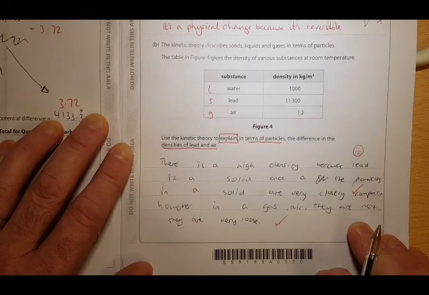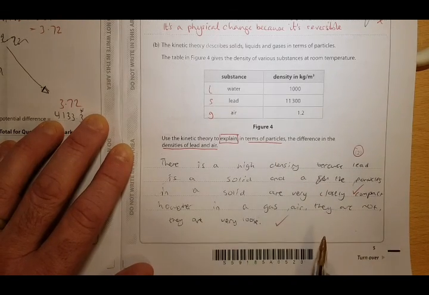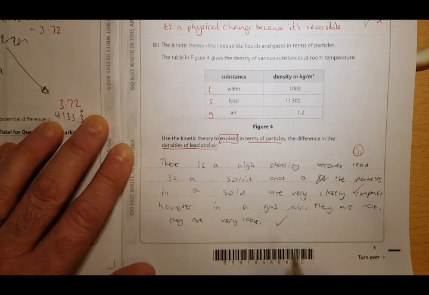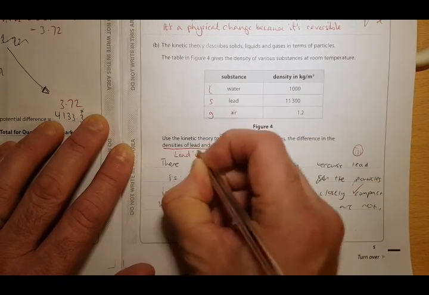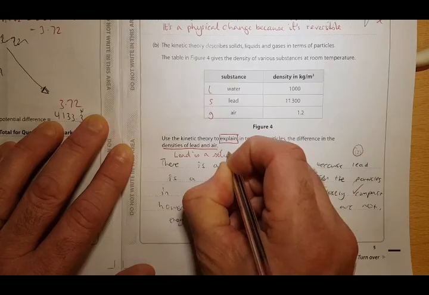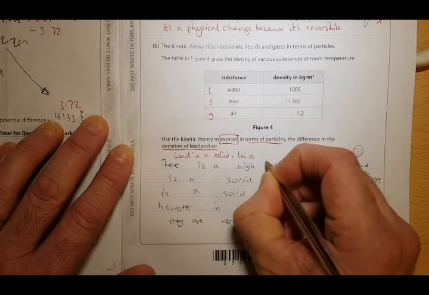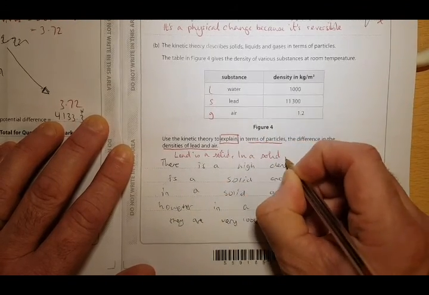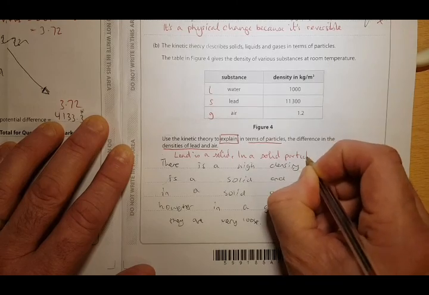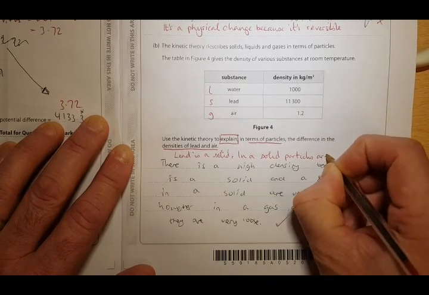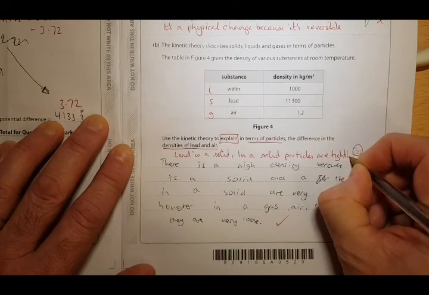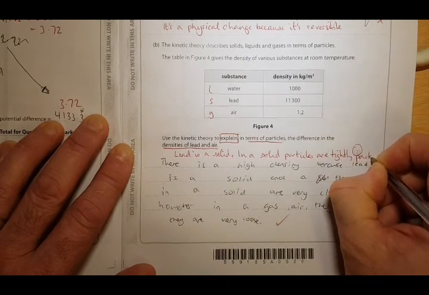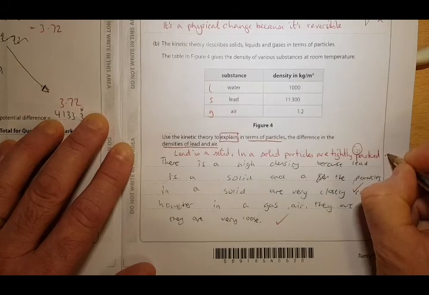Okay, so particles, kinetic theory, how are particles arranged in a solid? So lead is a solid. In a solid, particles are tightly packed. So have high density.